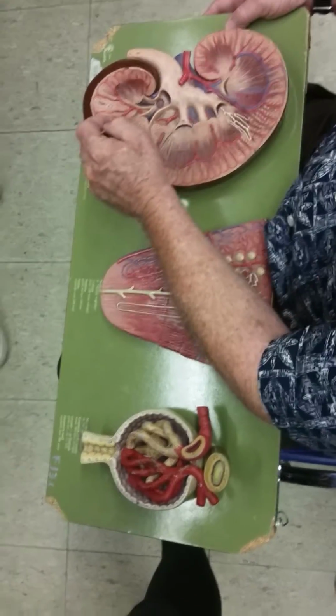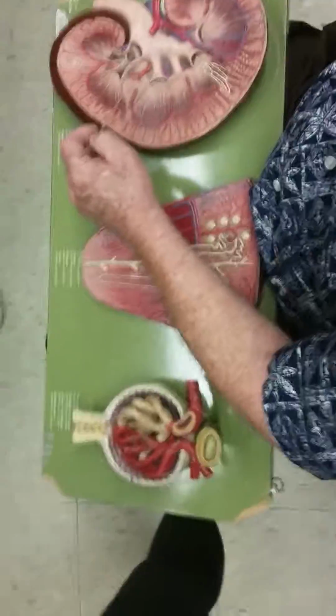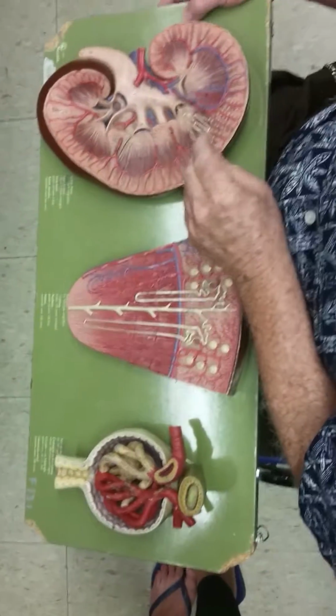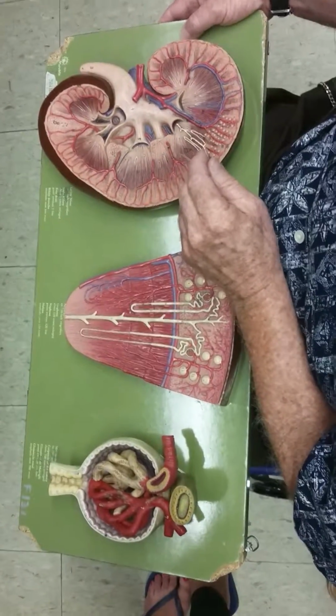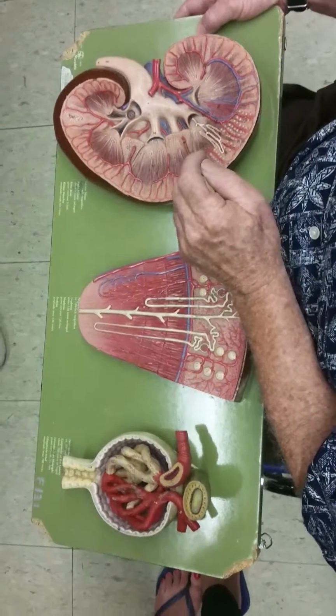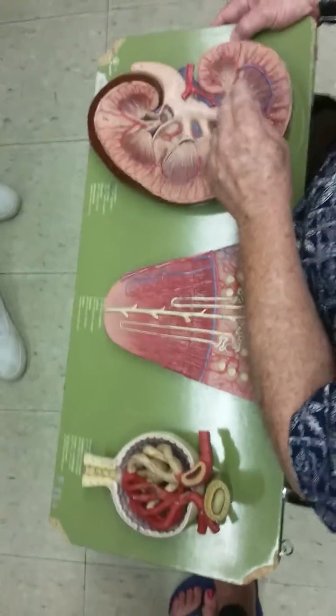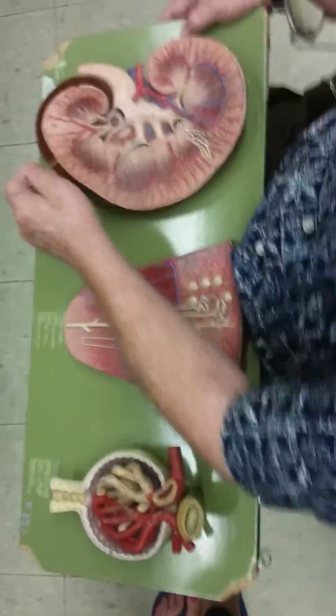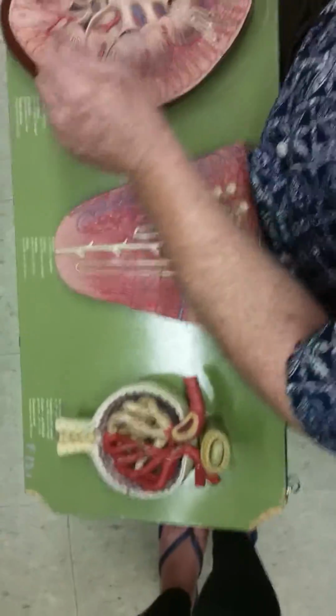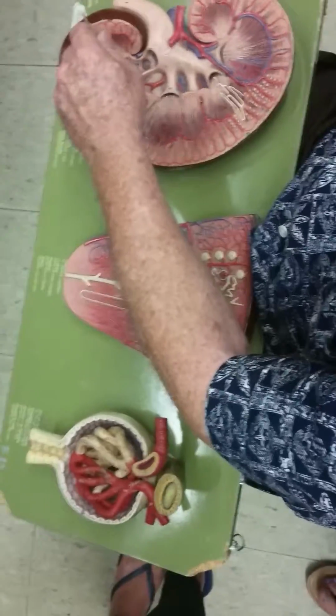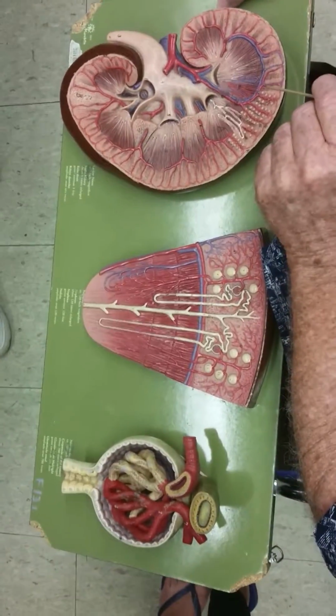These areas here are pyramids. And this is where you find the nephron. The nephron is the functional unit of the kidney. So all of these are pyramids, and you can see they have a pyramid kind of shape. And the apex of the pyramid is where the nephrons drain into the calyxes.